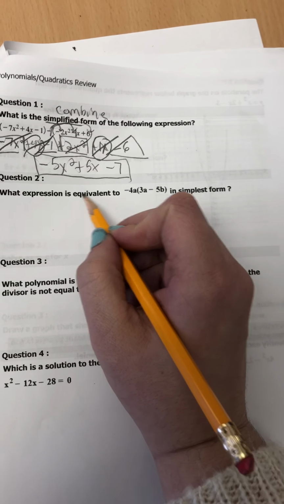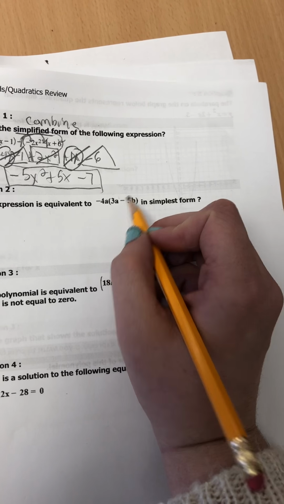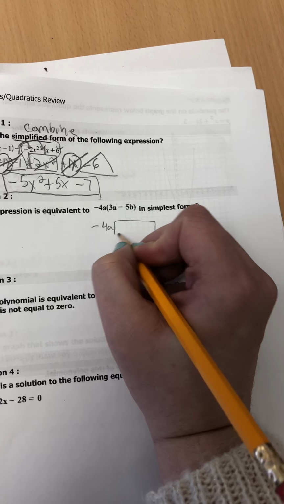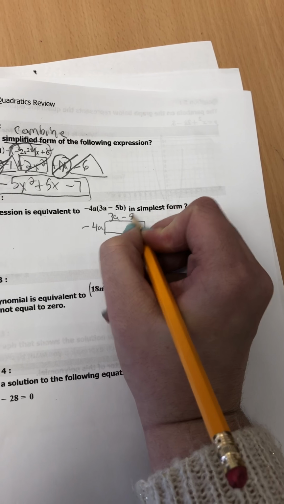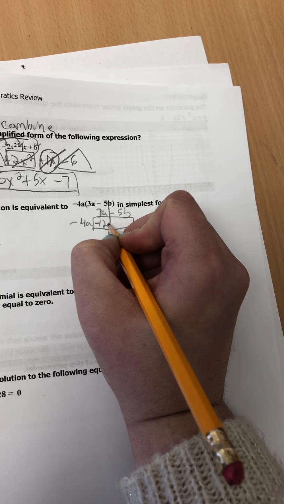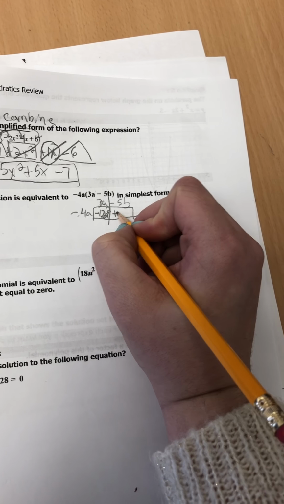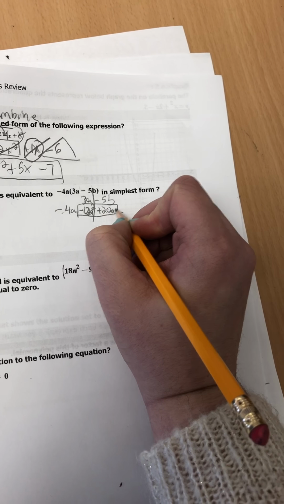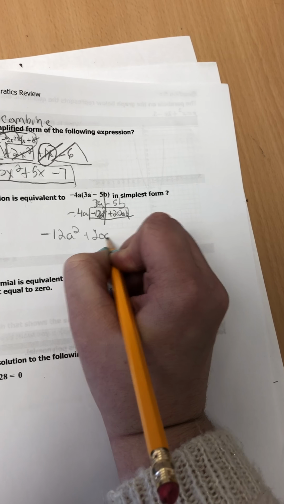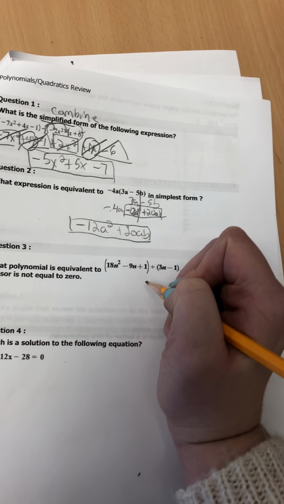Alright, so we know this word equivalent also means to combine. So we are going to have to distribute this first and then worry about combining. So we're going to set up the box here to multiply. -4 times 3 gives me -12. An a here and an a here gives me a to the 2. -4 times -5 gives me a +20. A times b is just ab. Let's bring it down. And we can't combine these because they have different variables, so this is our final answer.